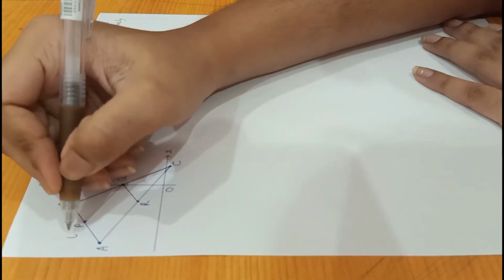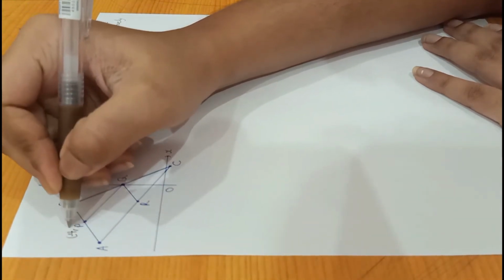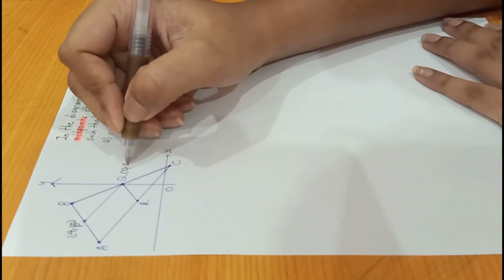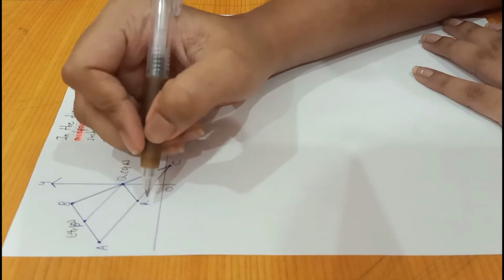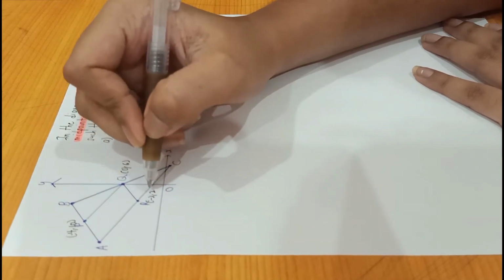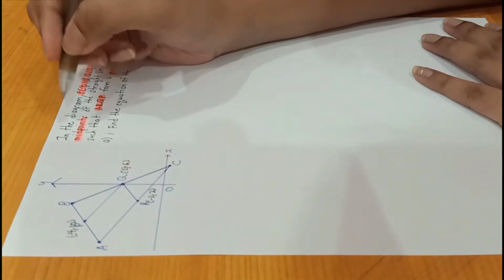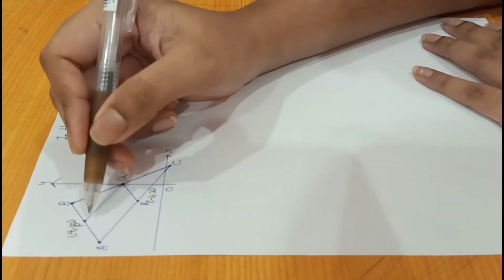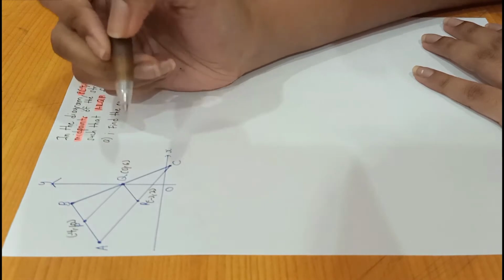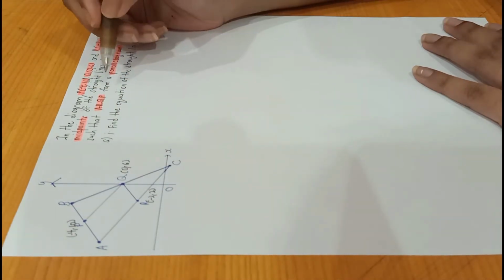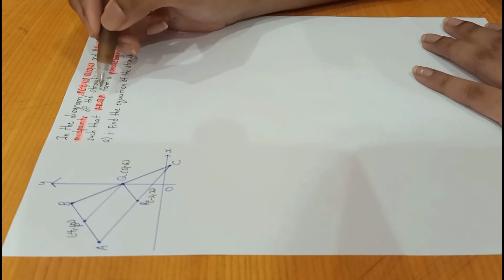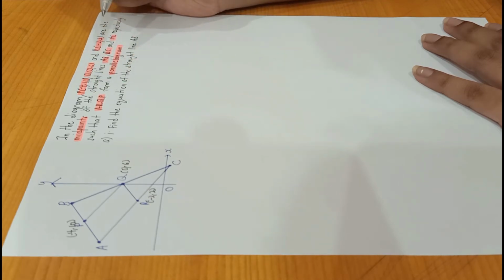So P is -4, 10, Q is 0, 6 and R is -2, 2. And the most key point, they told us that Q, P and R are the midpoints. And the second point is A, R, Q, P form a parallelogram.